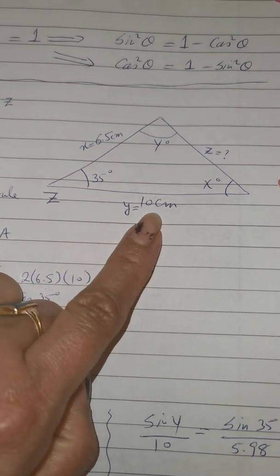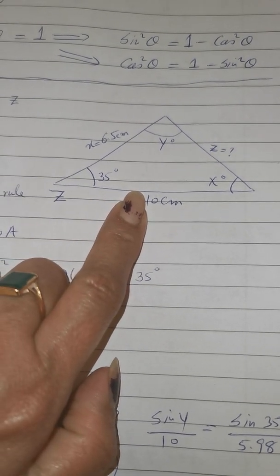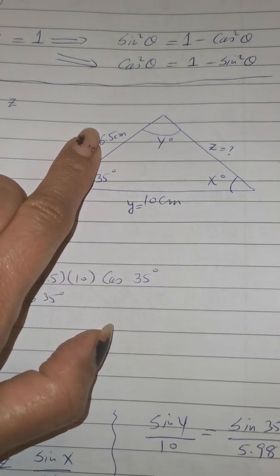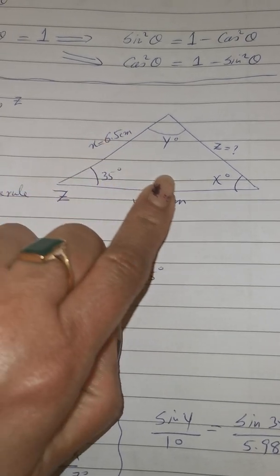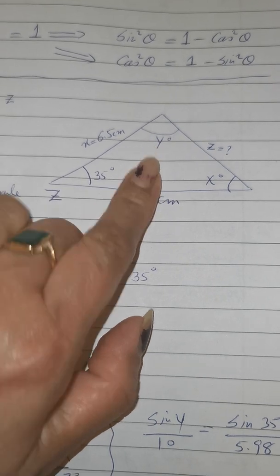Then they have given 10 centimeter, nothing for y is given, y I have written myself, and then they have given 6.5 centimeter on the other side, and angle x is to be found, and angle y is to be found.